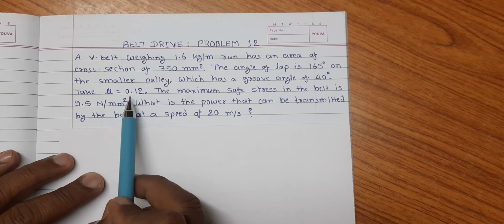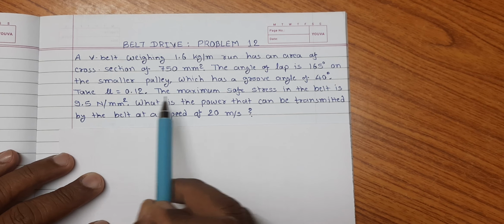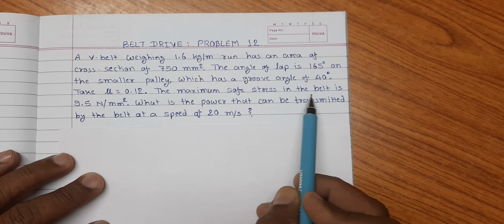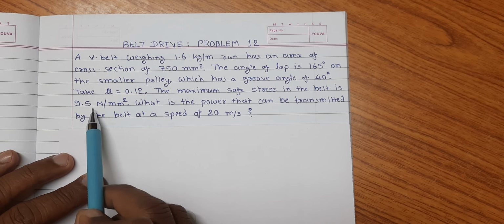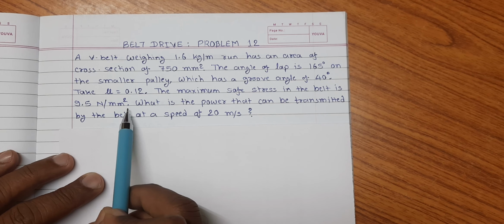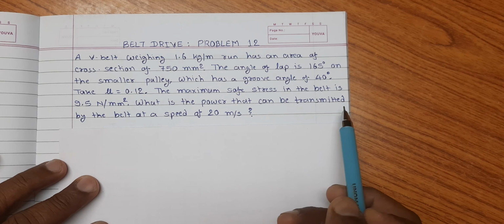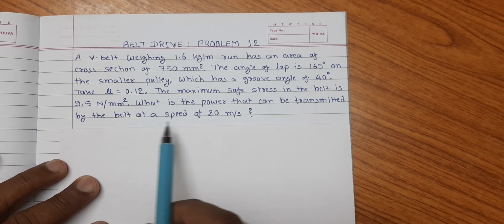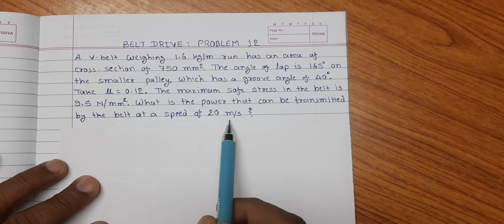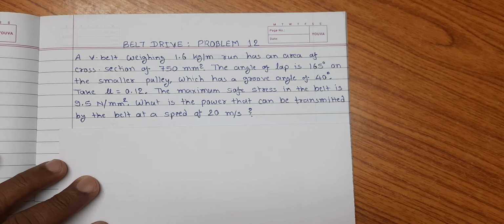Take mu is equal to 0.12. The maximum safe stress in the belt is 9.5 Newton per millimeter square. What is the power that can be transmitted by the belt at speed of 20 meter per second?